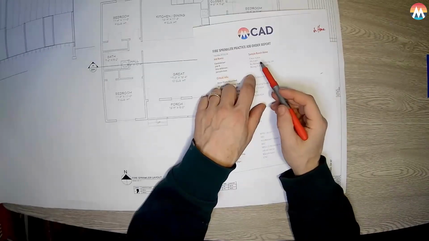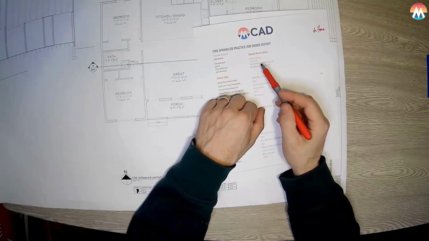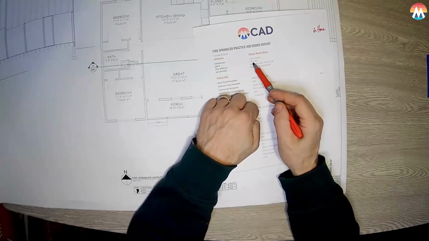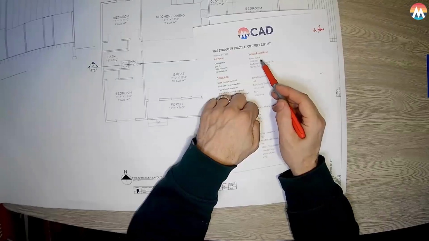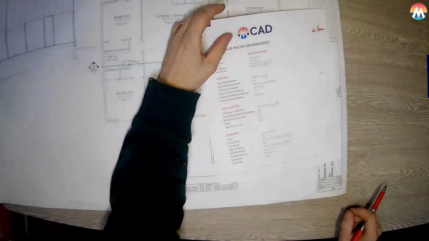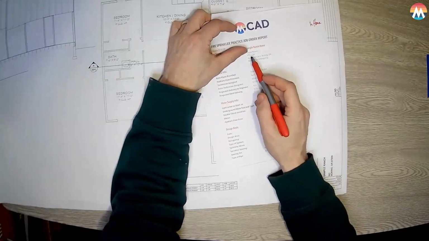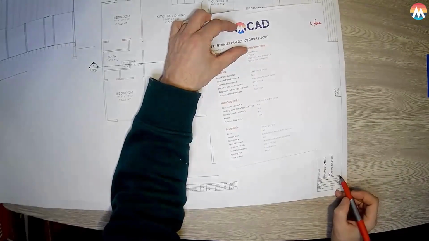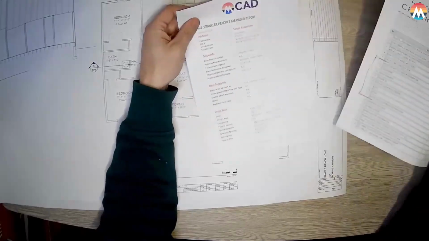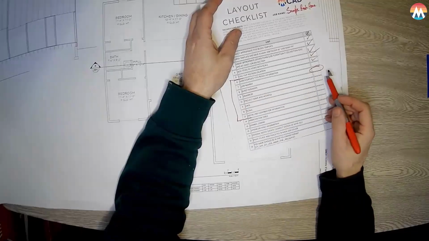YT22-001. What that represents is this sample ranch home is the first house that I drew for my YouTube channel in 2022, was the number 1. So I've been using the same sample ranch home to create the content for this course. And so this job number is what should be going here, YT22-001. And that's not filled out, so I'm going to go ahead and circle that as a red line. So that's not there. So that can't be checked off.